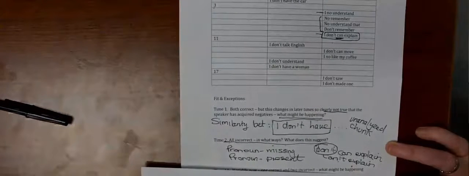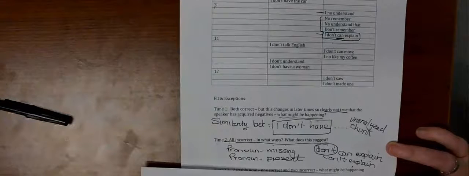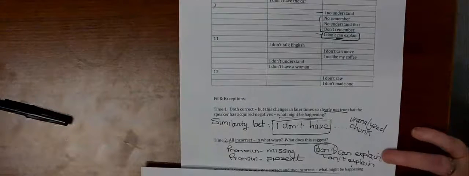So the reason you can't say I don't can explain, you have to say can't explain, is because can is an auxiliary verb, right? So you can say can't, and be is an auxiliary verb, so you can say won't. But verbs like talk, like understand, they're not auxiliary verbs.